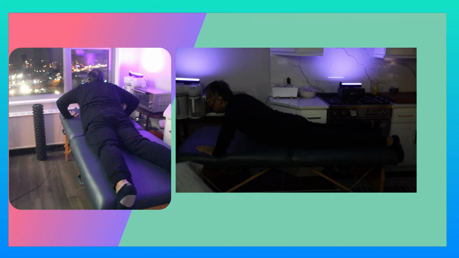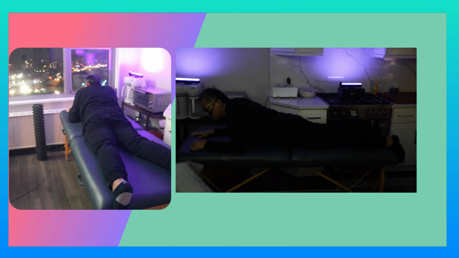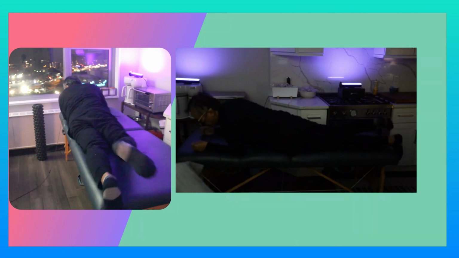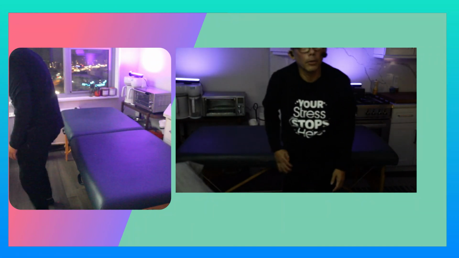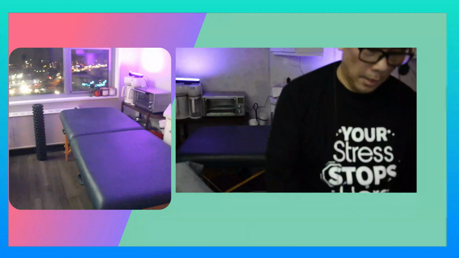When you do this, you can feel your lower back loosen up, and the more you do, the more the muscles loosen up, and it helps release the pain. Okay, all right, that is on camera. I hope you see it, right?